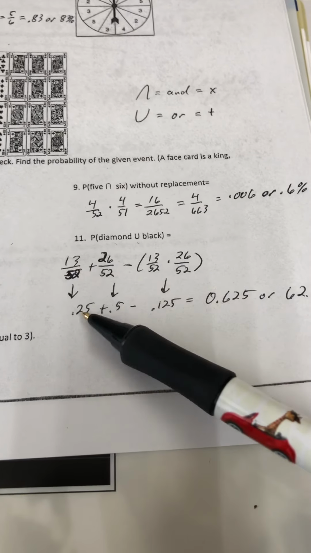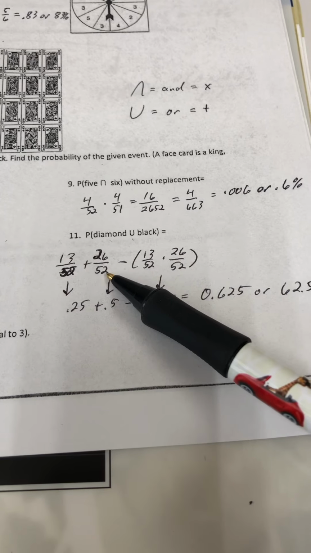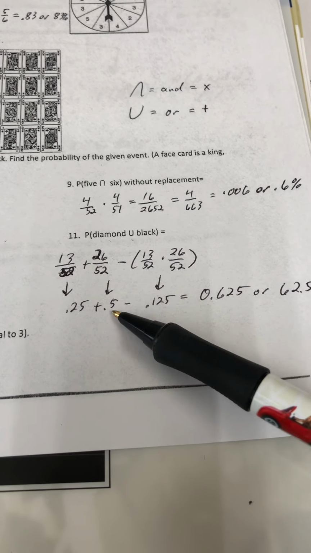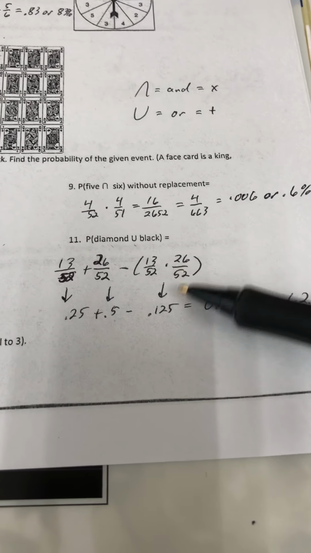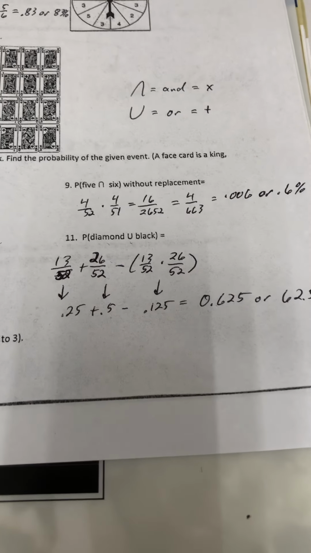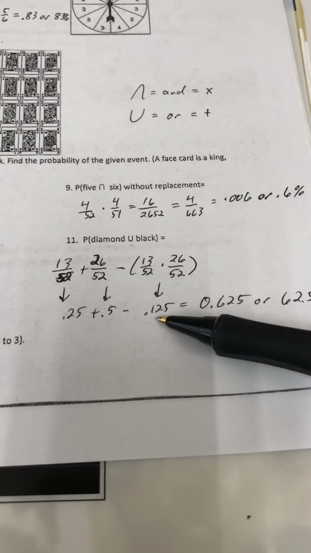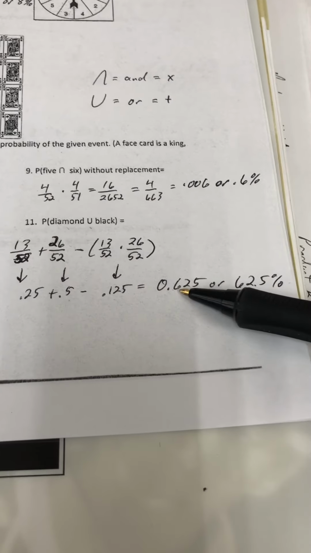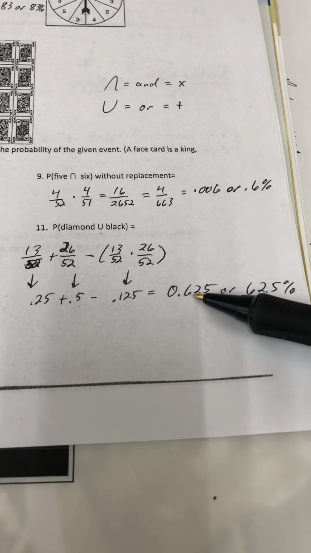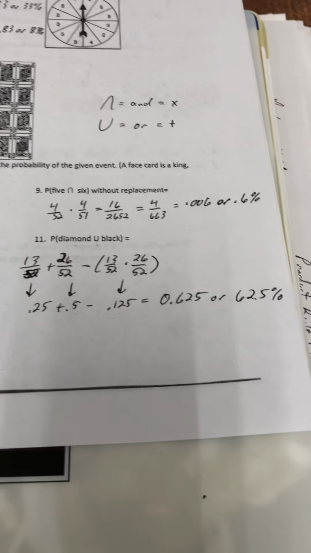So 13 out of 52 is 0.25. 26 divided by 52 is 0.5. That's half the cards. And this multiplied together and changed into a decimal is 0.125. So this plus this minus that 0.125 where they are together, and you end up getting 0.625 or 62.5%.